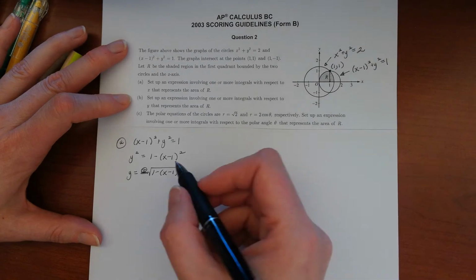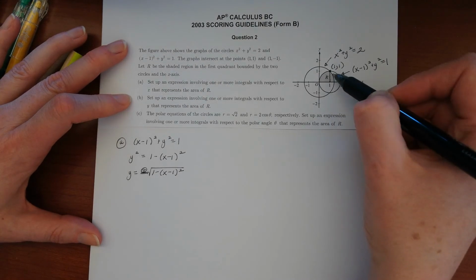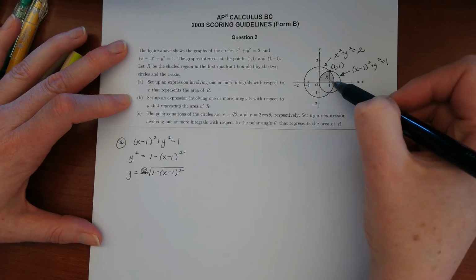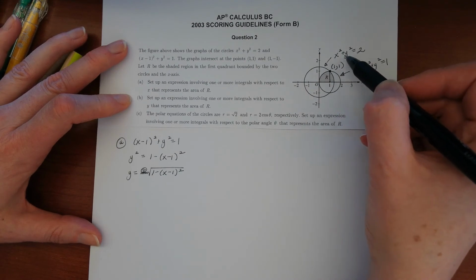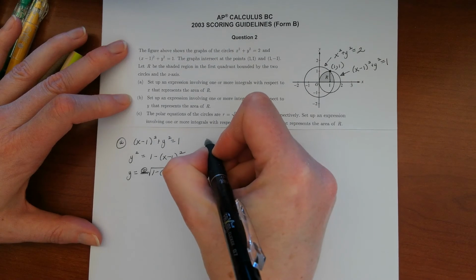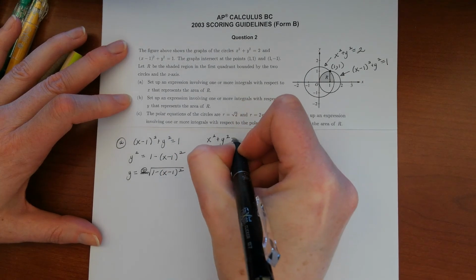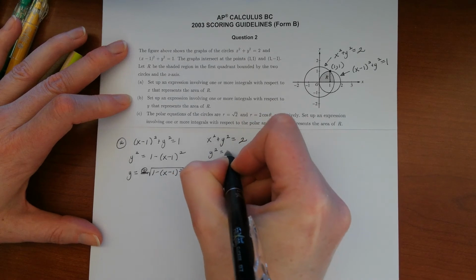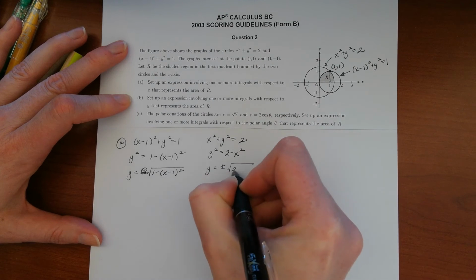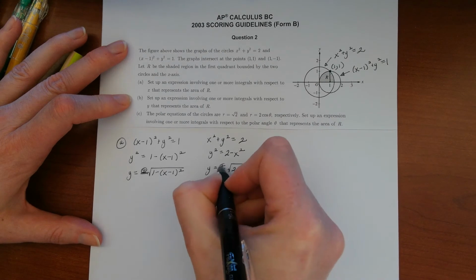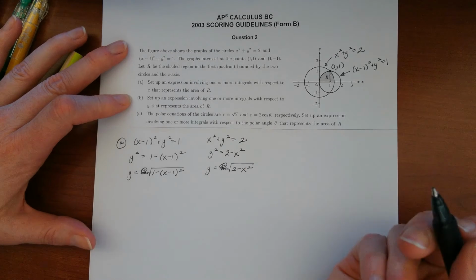Okay, and so now for the function rule that would represent kind of the upper function here in the second part of region R, the one that goes from 1 to square root 2 here. And so that would be the upper half of this circle. So I'm going to do the same thing, isolate y, and then purposely choose the positive square root version. Okay, so I'm going to purposely choose the positive version and rule out the negative version.